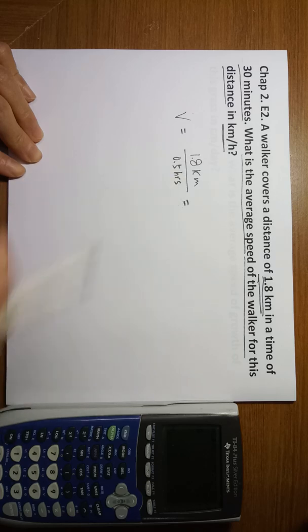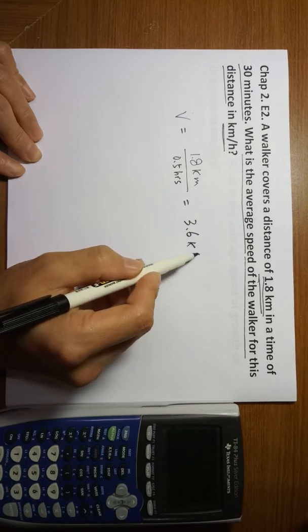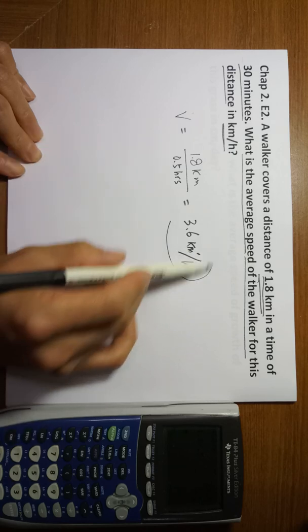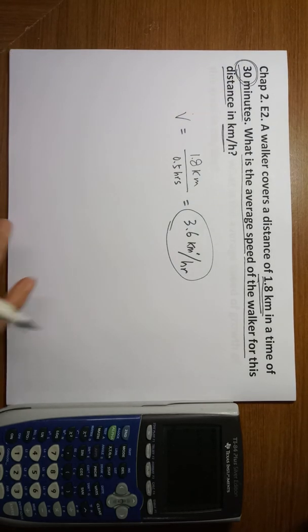Then you can do 1.8 divided by 0.5, and you will get 3.6 kilometers per hour. That is your answer. So 30 minutes equals half an hour, which is 0.5 hour, and then you can solve it straightforward.